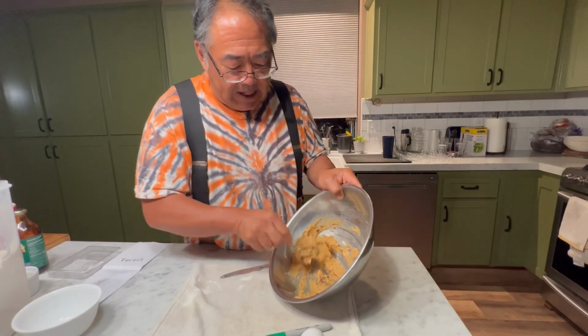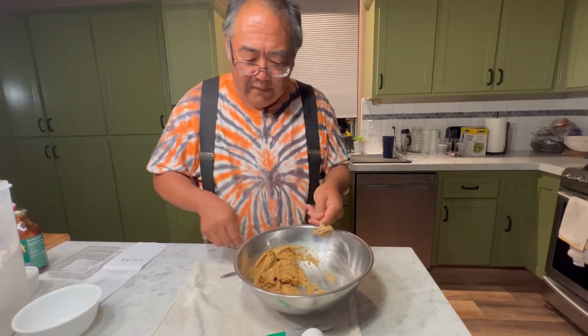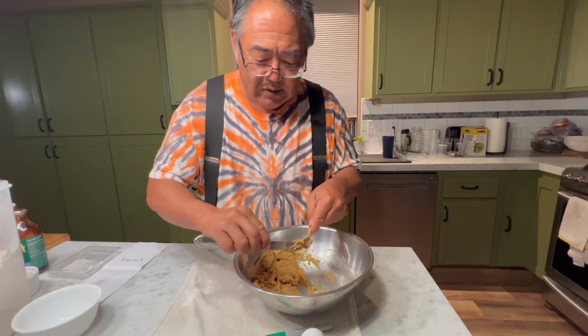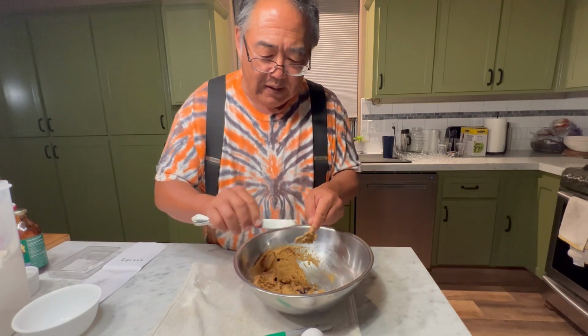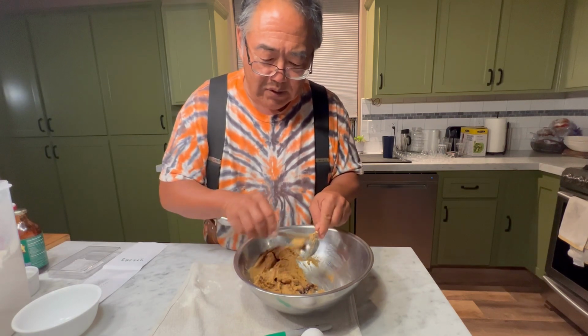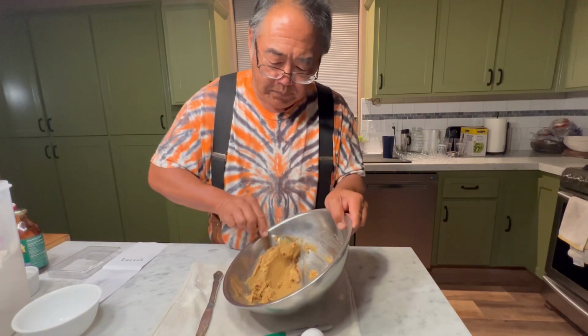I see a couple of pockets in here. I guess I had some molasses on the spoon that I didn't get off. I do actually have small spatulas for this kind of thing, but I'll just go ahead and use a knife, like a dinner knife you probably have at home. If you don't have one, just get one at the Goodwill store. That's where I get a lot of my stuff. There we go, mix all that in now.